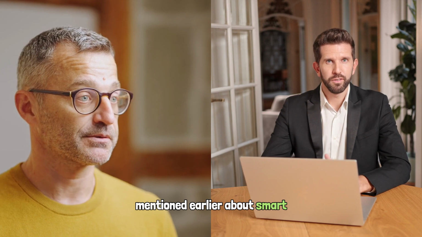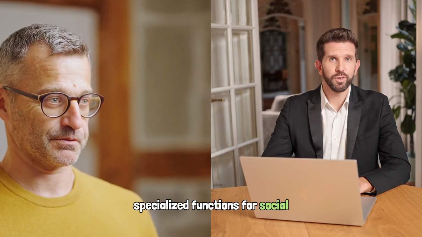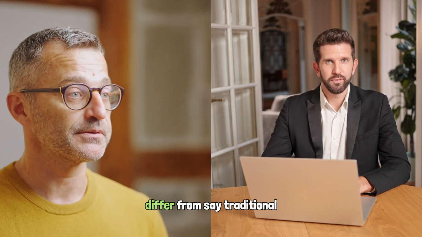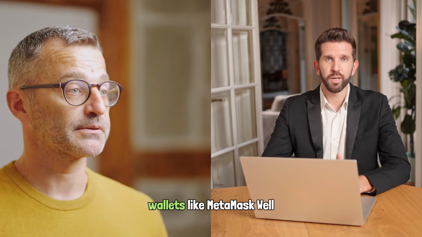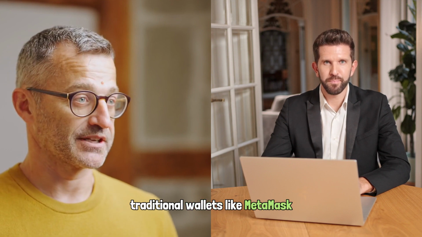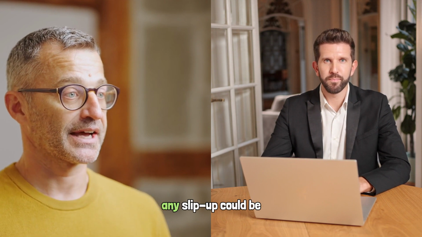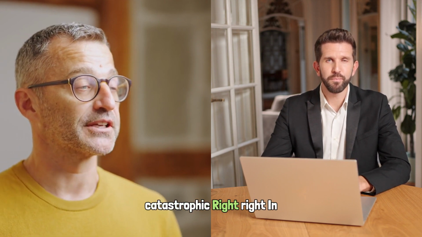You mentioned earlier smart contract wallets like Argent. They even offer specialized functions for social recovery. How do these differ from, say, traditional wallets like MetaMask? Well, traditional wallets like MetaMask rely entirely on your private key, which means any slip-up could be catastrophic.